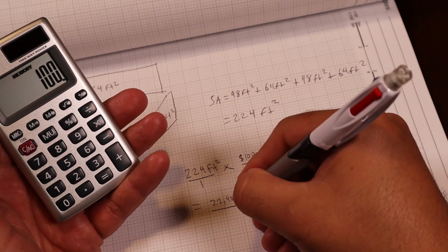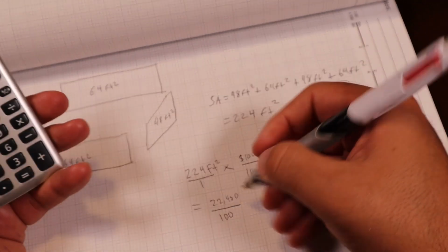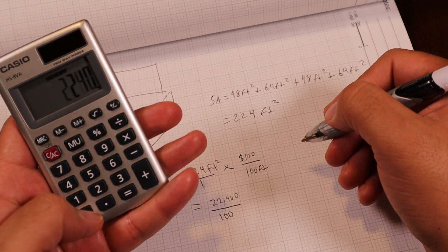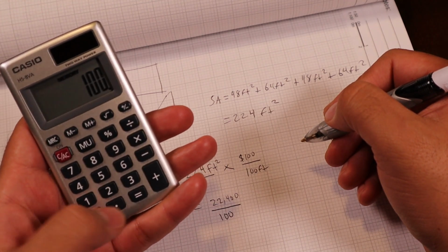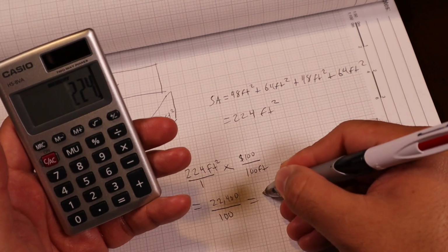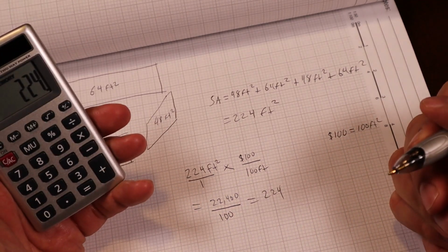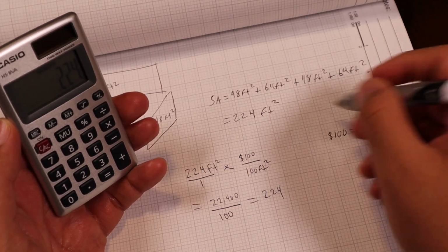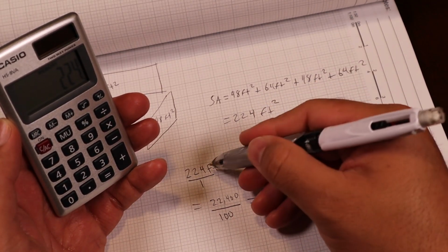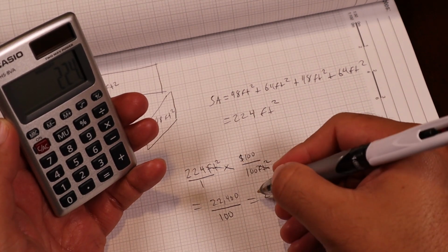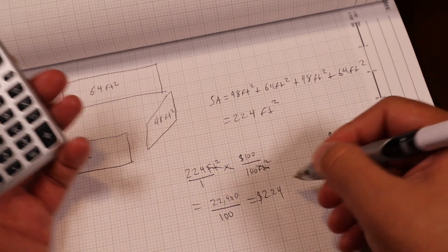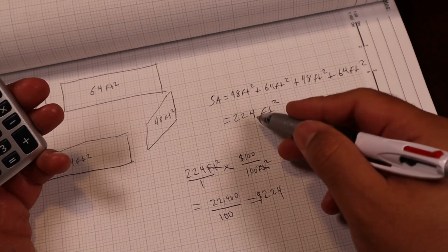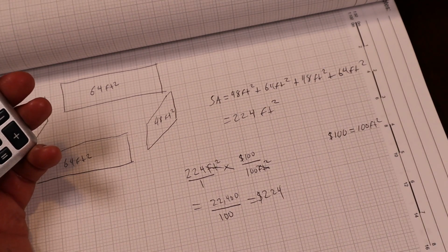So it's 100. All right, divide these. 22,400 divided by 100 equals 224. And since we had units of area here and here, these cancel out and we're left with only the units of dollars. So it would cost us $224 to paint 224 feet squared of wall.